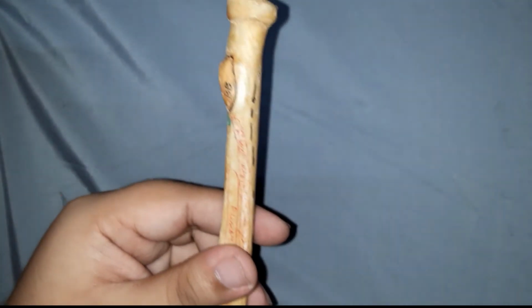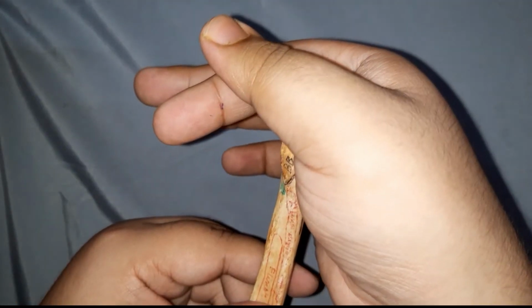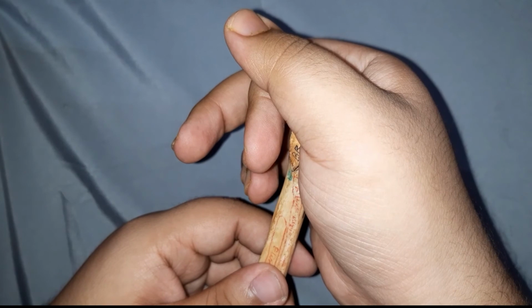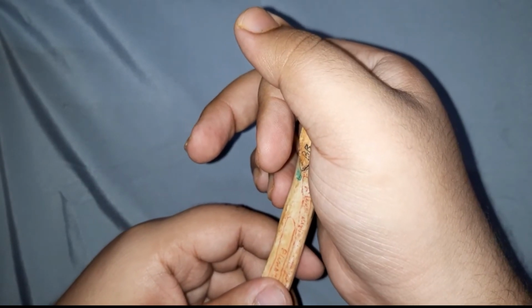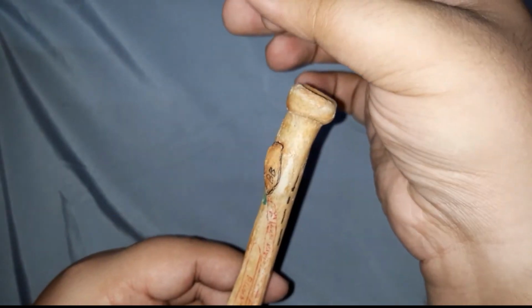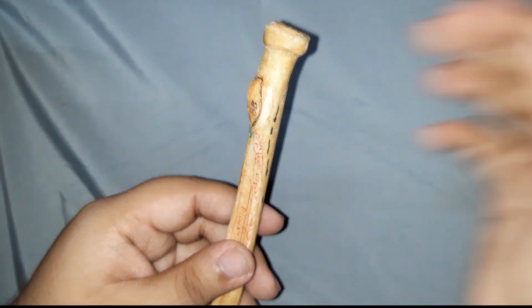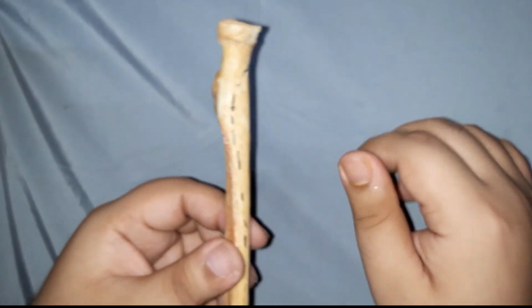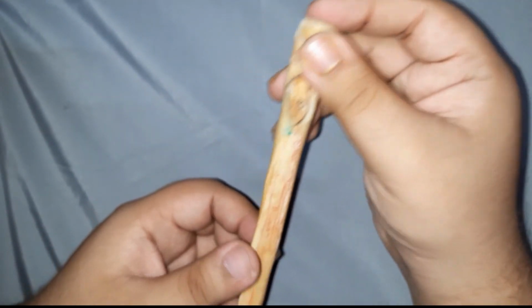Sometimes in children, when there is sudden pulling or outstretching of the forearm, the radius may slip from the annular ligament and come out of it, which is known as subluxation.